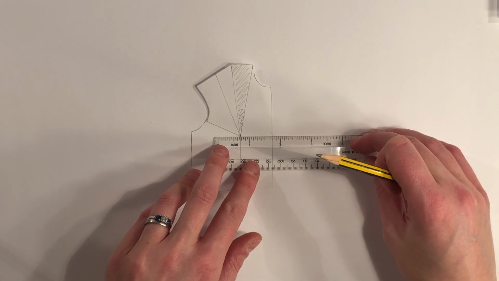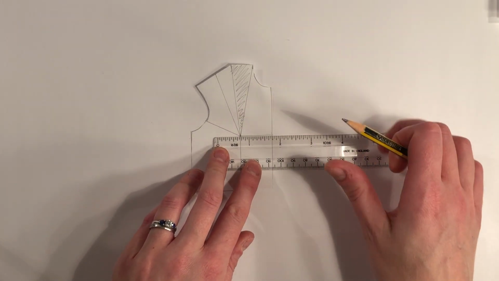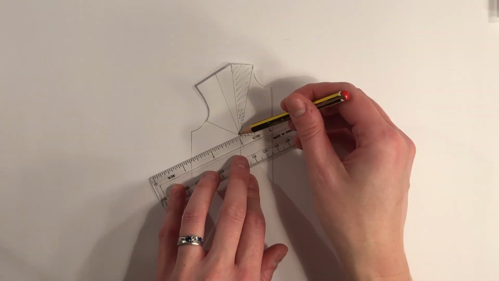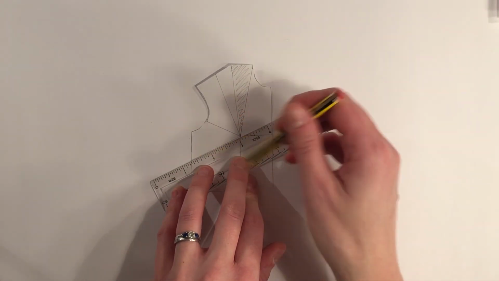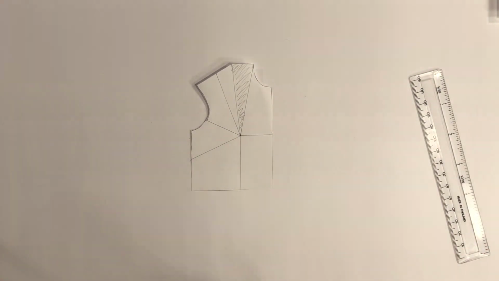You could even decide that you want to have some interesting shaping going on at the centre front and draw it so that it opens out on the centre front line. So any of these positions, and in fact there's plenty of different positions that I've not even chosen, could be where your new dart would go. And all you want to do to move that dart is to slash and spread.